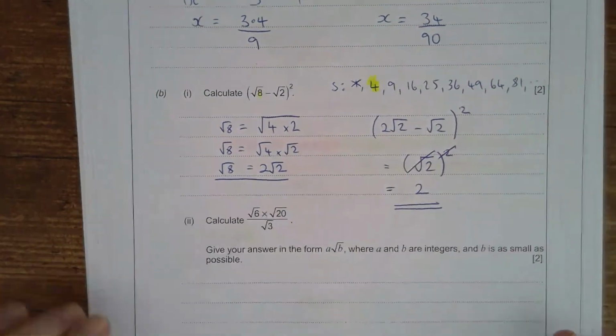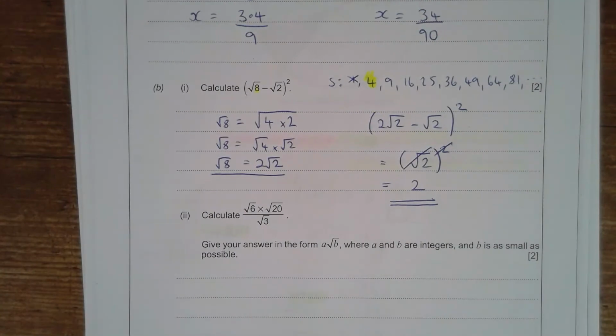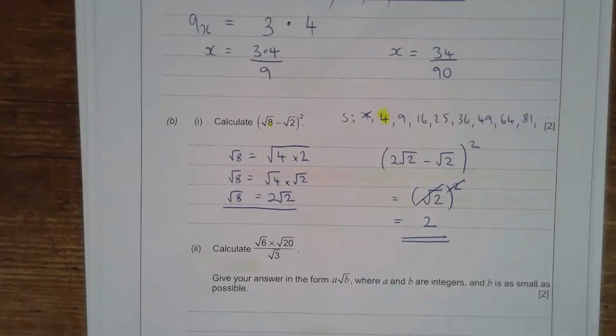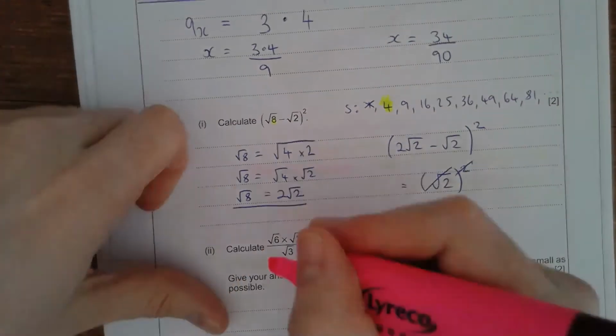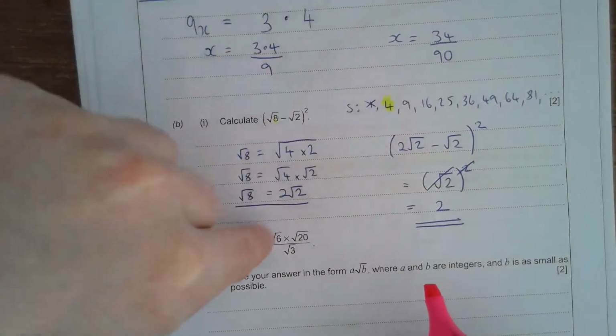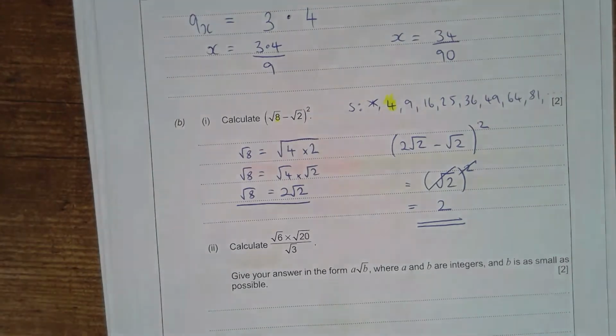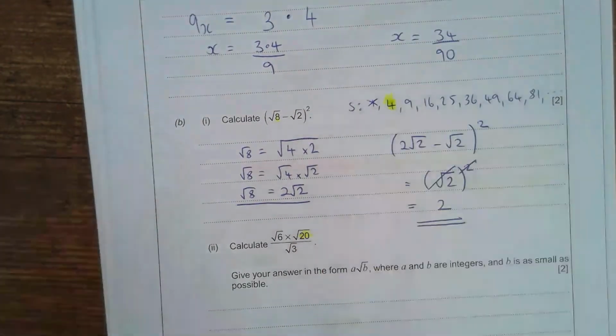Okay, there's another way that you can do it by doing FOIL, by writing it twice and expanding it out, but I think that way is much easier. Now, just like I did before, have a look to see if there's any square numbers that go into that. And I can see again, actually, I'll use the yellow highlighter again, 4 goes into 20.